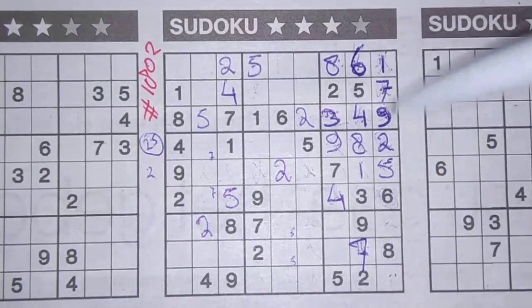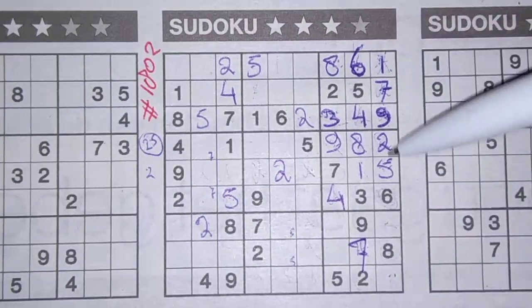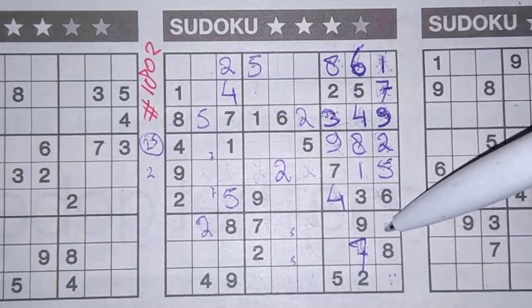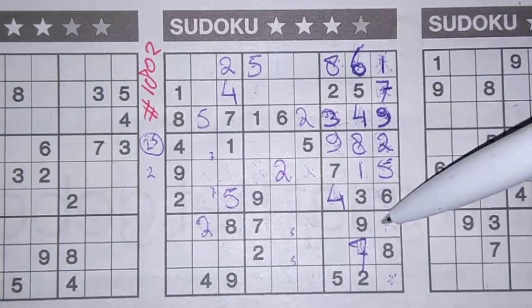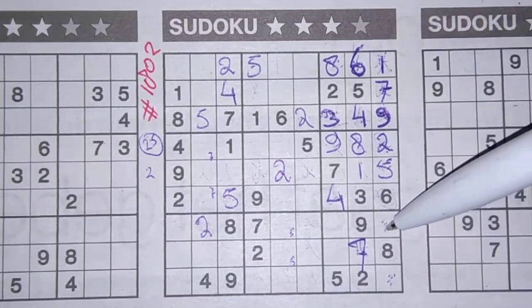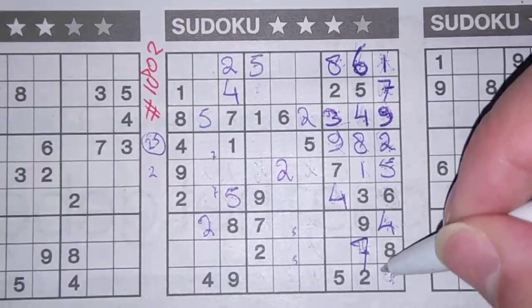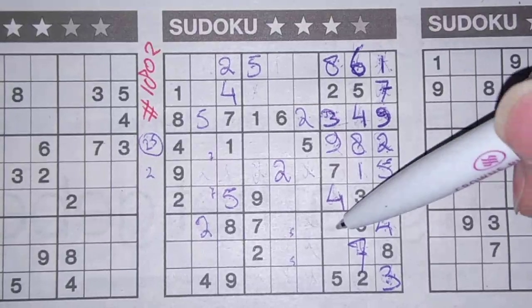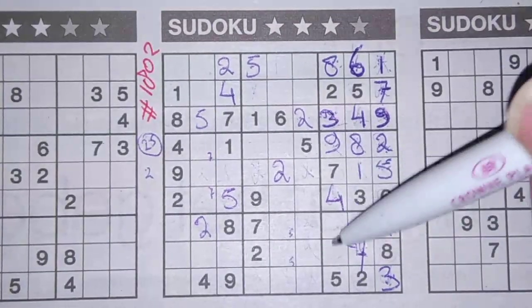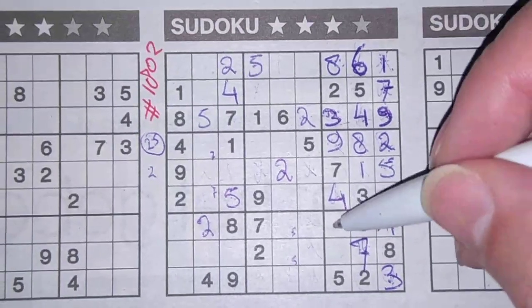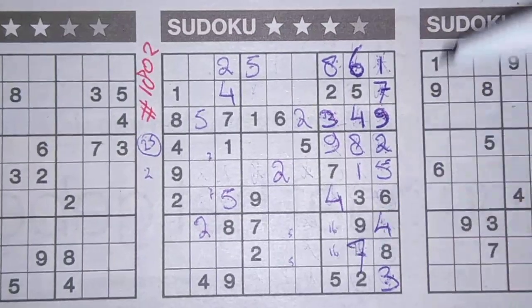2 boxes left in the last column. 1, 2. The 3 is missing and the 4 is missing. We see here 4, no 4 there. 4 should be here and 3 goes there. 2 boxes left in this big square. The 1 and the 6. Let me mark them. I cannot fill this yet.